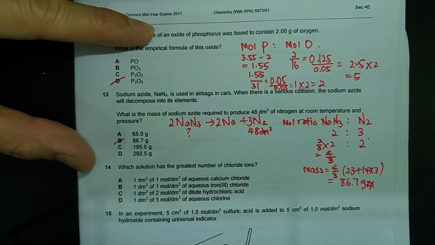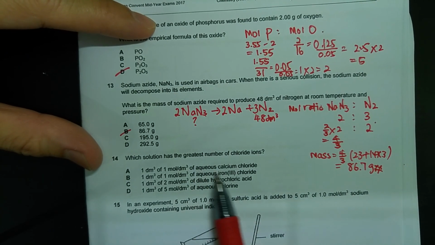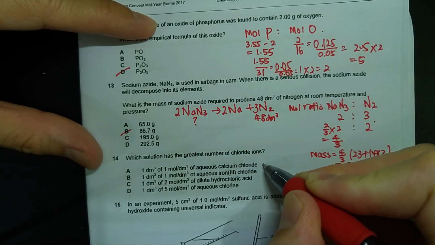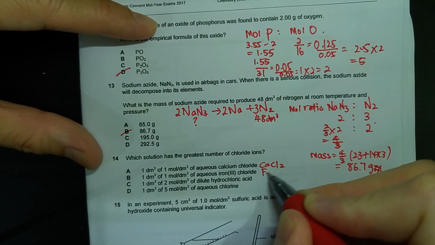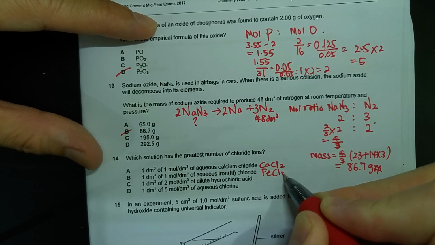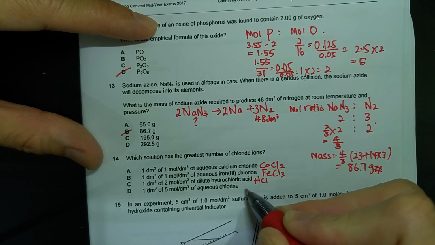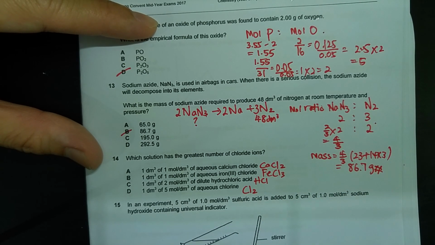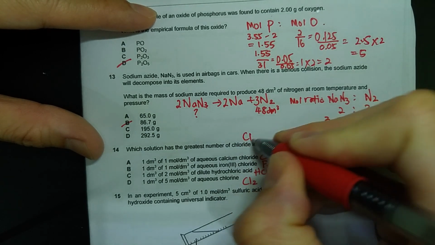Okay, 14. Which solution has the greatest number of chloride ion? Chloride ion. So this is calcium chloride, CaCl2, iron 2 chloride, iron 3 chloride, FeCl3, dilute hydrochloric acid, HCl, aqueous chlorine. Aqueous chlorine is basically in a simple molecule form. So this one, there is no chloride ion. Chloride ion is Cl minus.